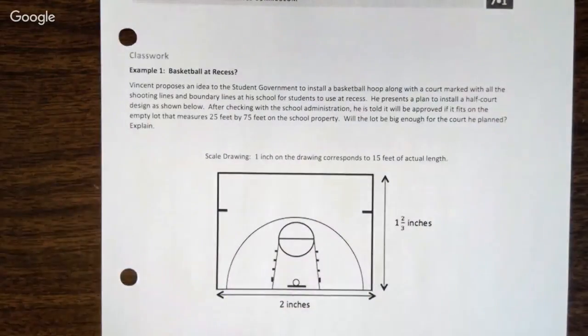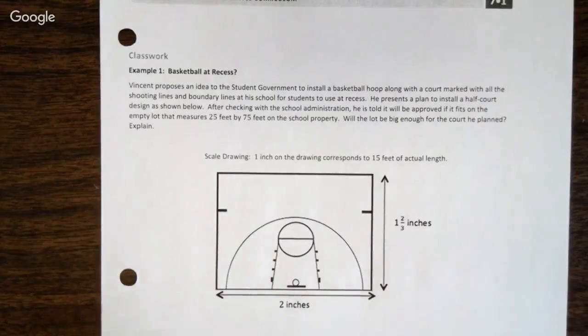Now, let's actually go to our examples. Example 1. Vincent proposes an idea to the student government to install a basketball hoop along with a court marked with all shooting lines and boundary lines at his school for students to use at recess. He presents a plan to install a half-court design as shown below. After checking with the school administration, he is told it will be approved if it fits on the empty lot that measures 25 by 75 feet on the school property. Will the lot be big enough for the court he planned?